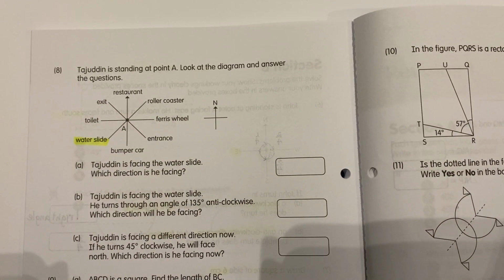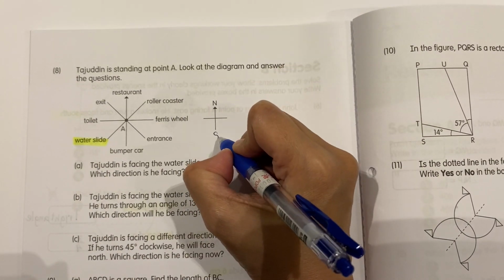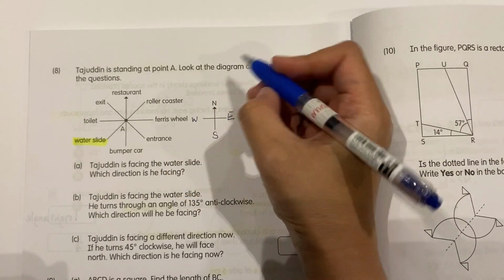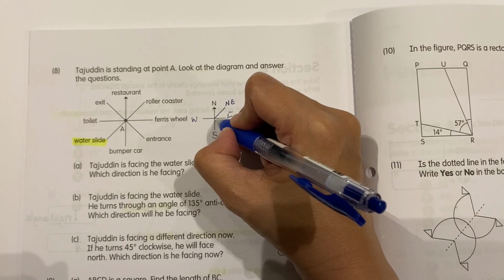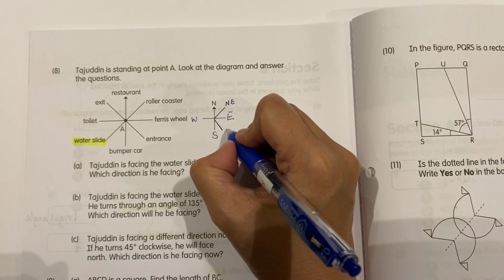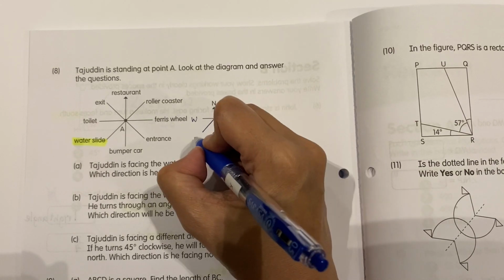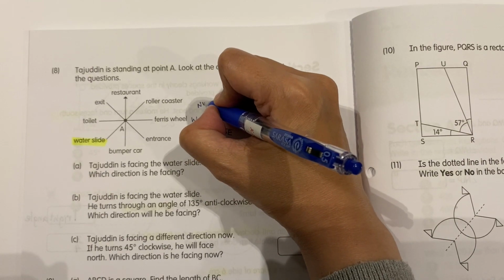Okay, which direction is he facing? So we have the north, south. So the naughty elephant sprays water. Here will be the naughty elephant. Here will be your southeast. Here is your southwest, and this will be your northwest.